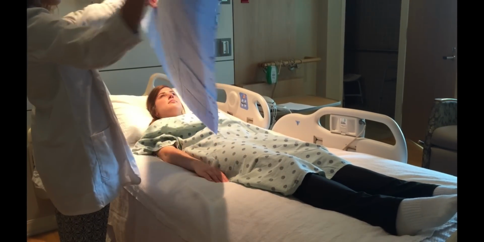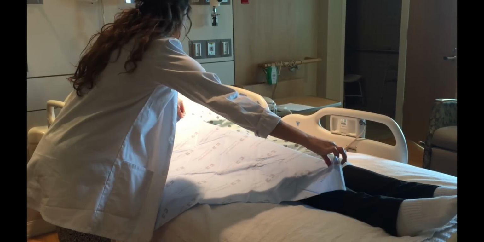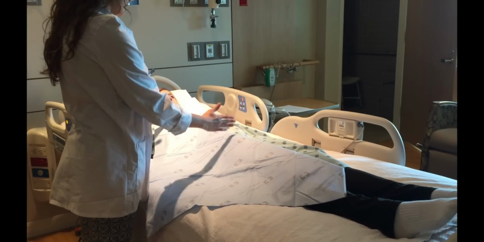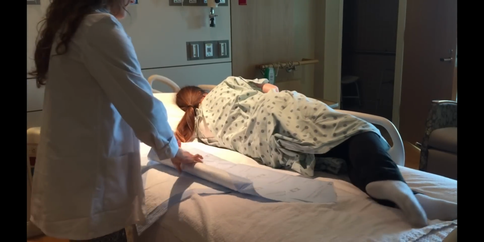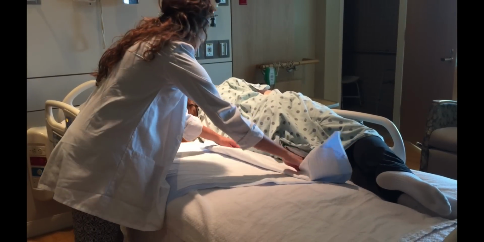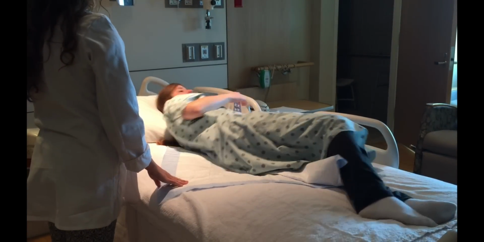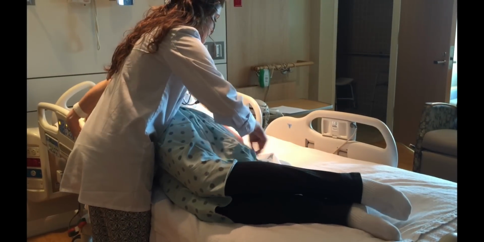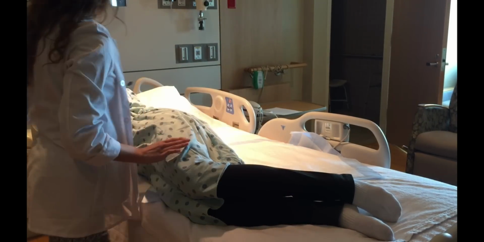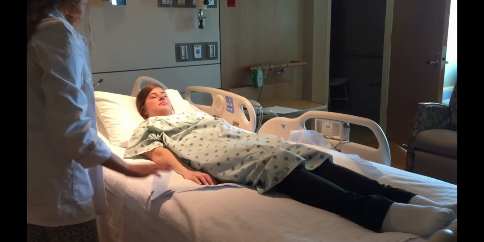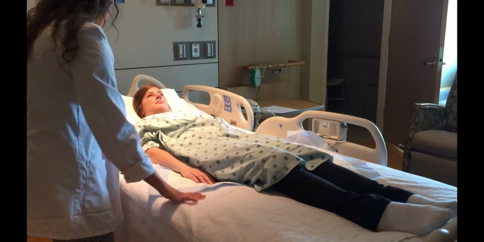Start by folding the pad into a triangle. Ensure that the top third of the pad will be above the patient's waistline. Have the patient roll to one side. Tuck half of the triangle underneath the patient. Have the patient roll to the other side. Then untuck the remaining pieces of the pad. Have the patient roll to their back and smooth out any folds. Note that only one pad needs to be used.